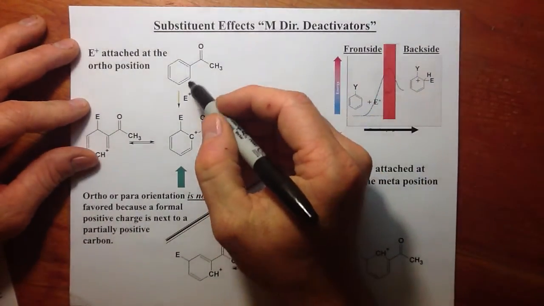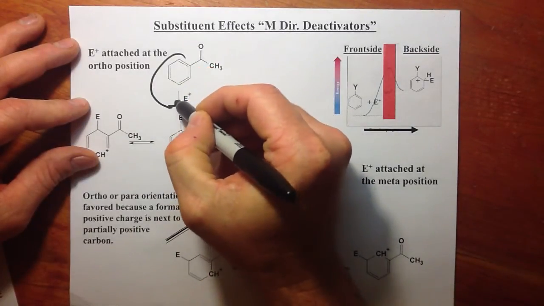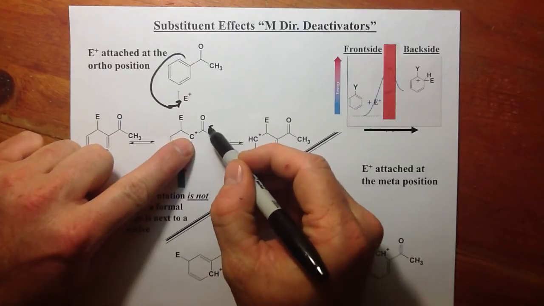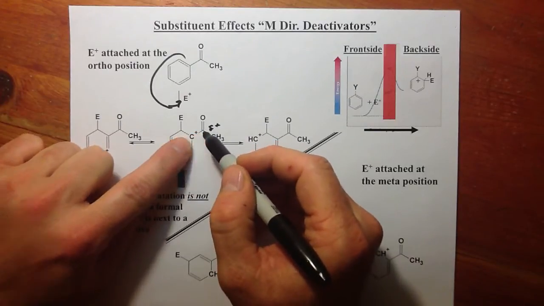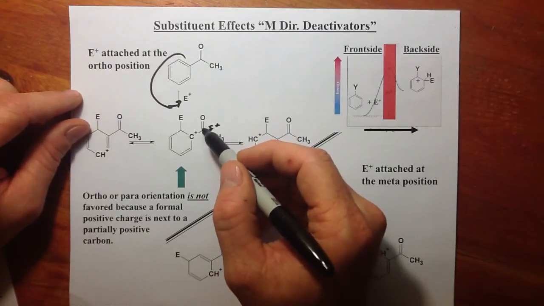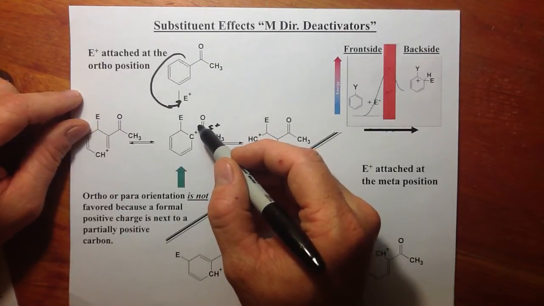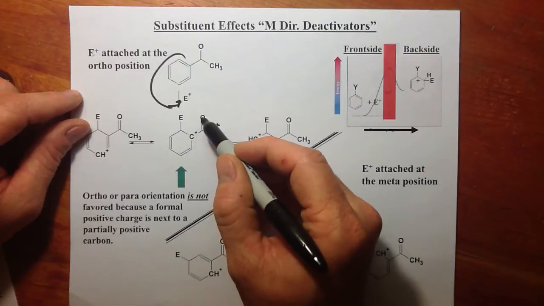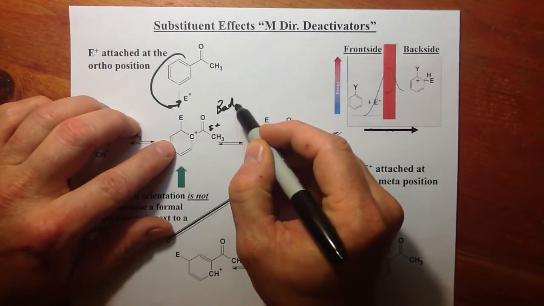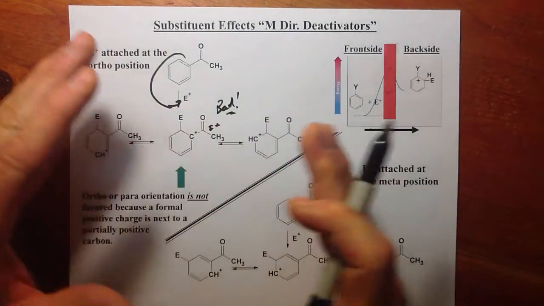We don't want to put the electrophile at the ortho or para position. If we do, the positive charge is across from a very partially positive carbon to begin with, and you can't by resonance give. There's no resonance form that can be drawn. We can't take the pi electrons down because that leaves O with only 6. So this is a bad sigma complex.